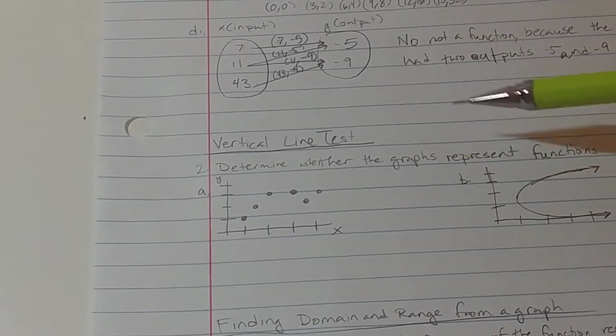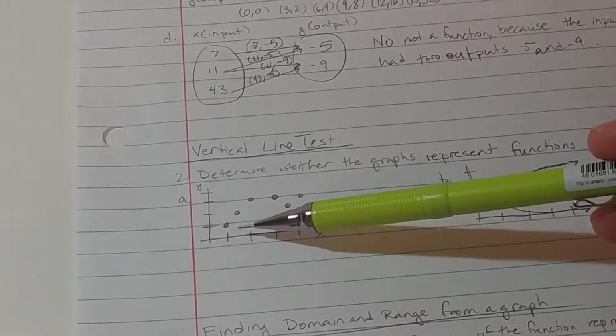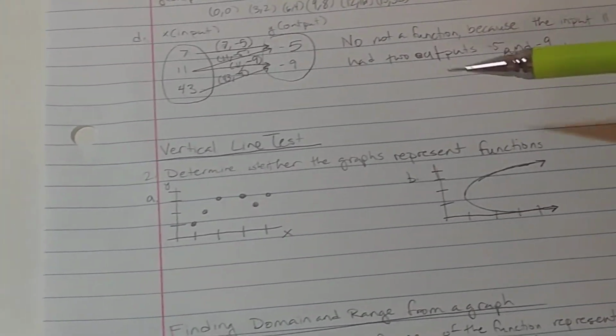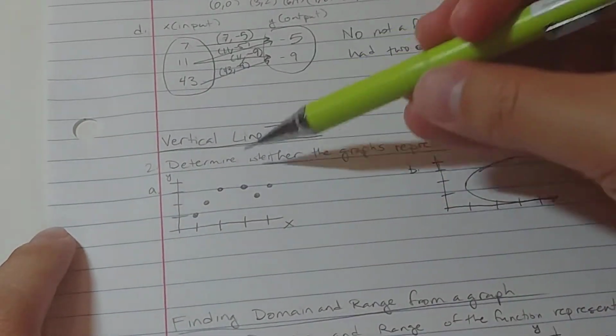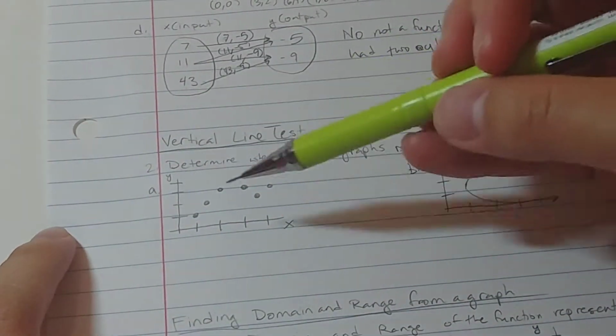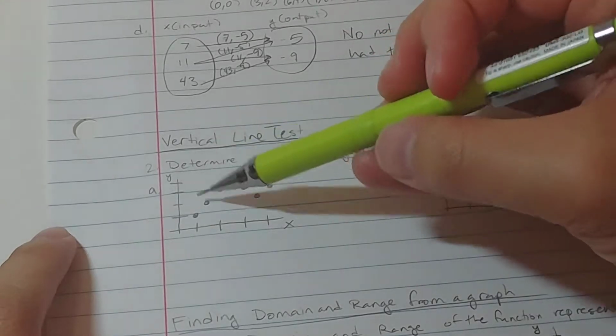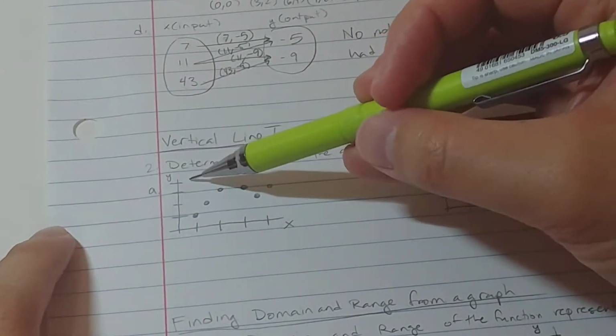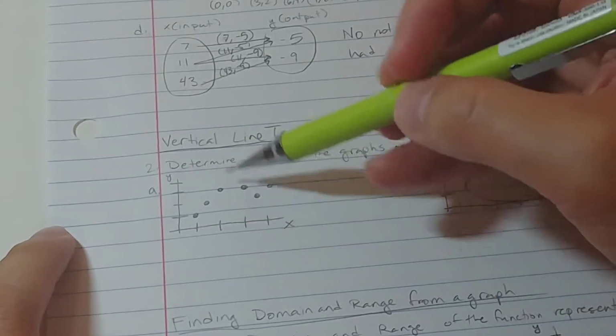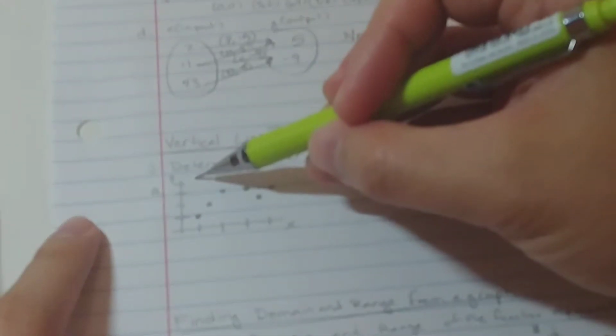All right, so the next one, determine whether the graphs represent functions. Here you'll be given graphs that look like this, maybe like this. It's easy to tell, and the way you tell is the vertical line test. You want to imagine lines. What you can do is actually draw the lines going through the graph. You can draw infinitely many vertical lines.